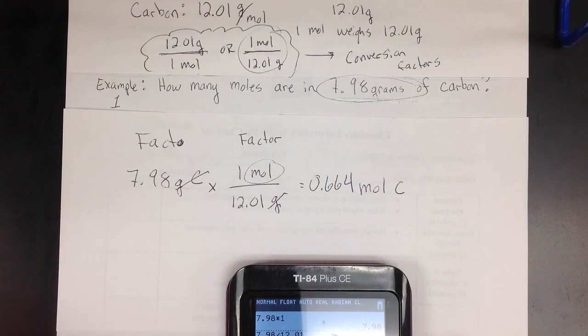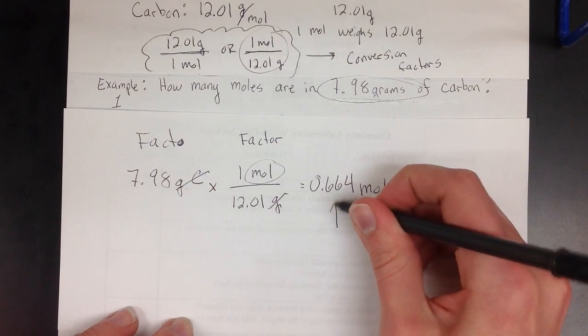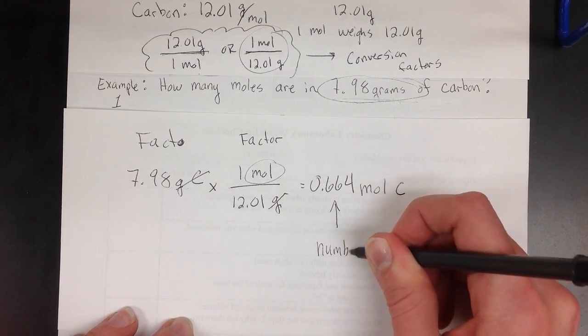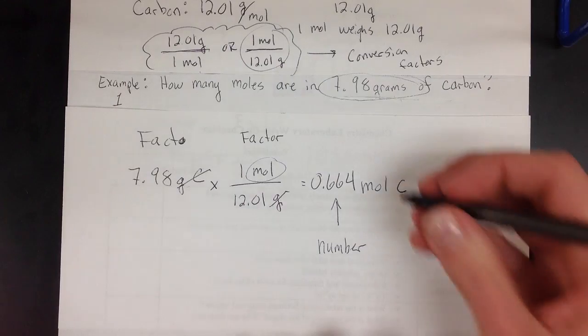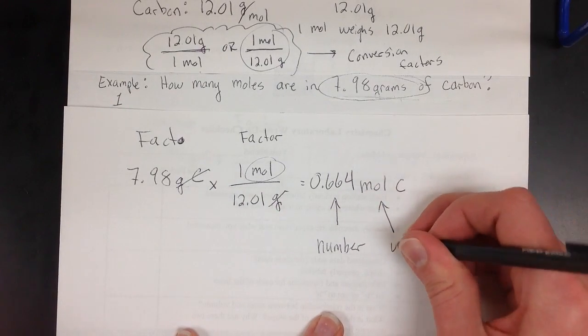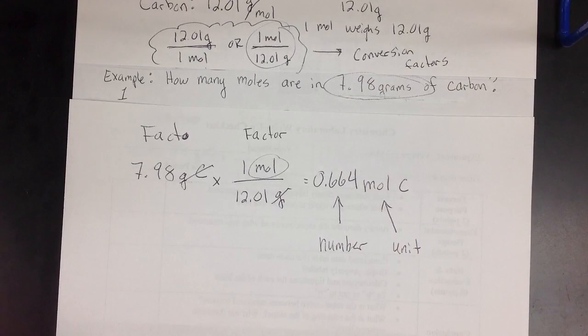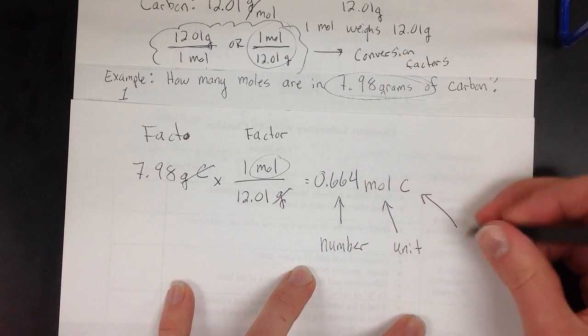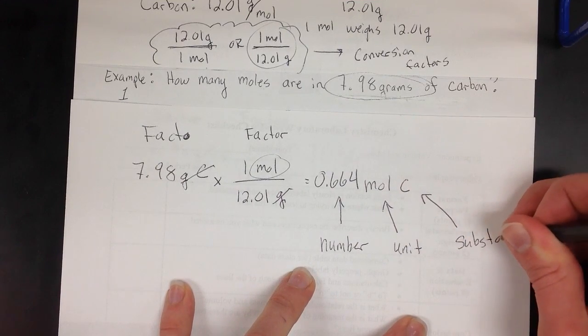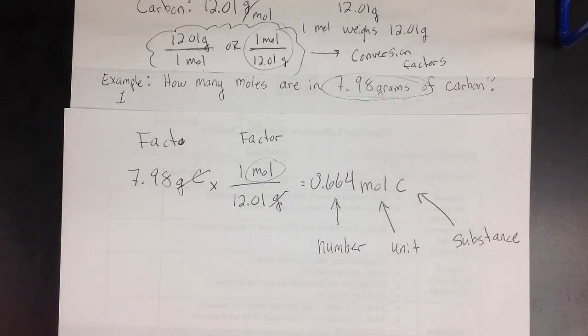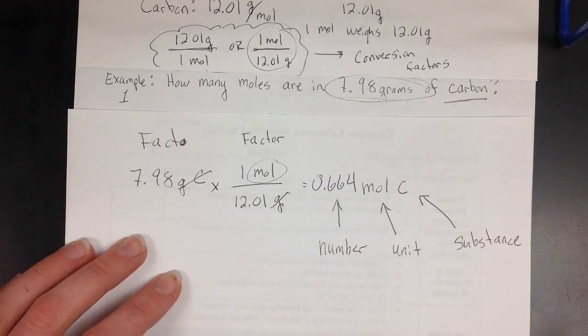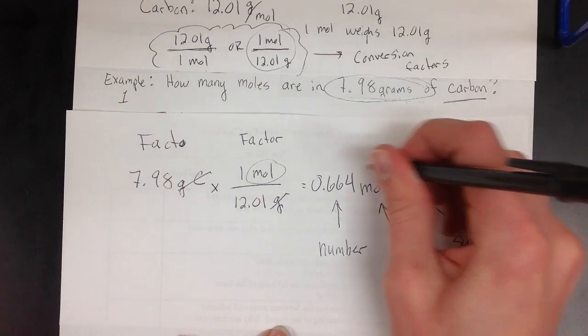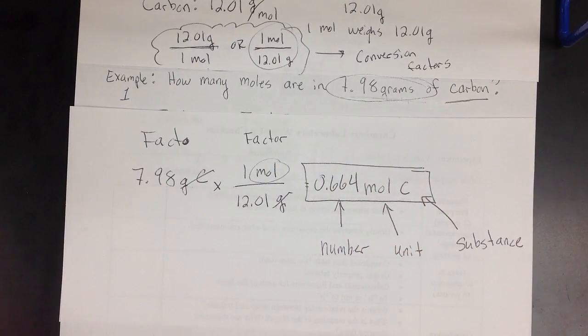When you report your answers, you should have a number. So that is what you get with your answer from your calculator. You should have your unit. So in this case, our unit is moles and not grams. And we should have our substance. And we've been talking about carbon as our substance. So when you report your answer, please tell me the number of your answer, the unit that you have, and the substance you are referring to.